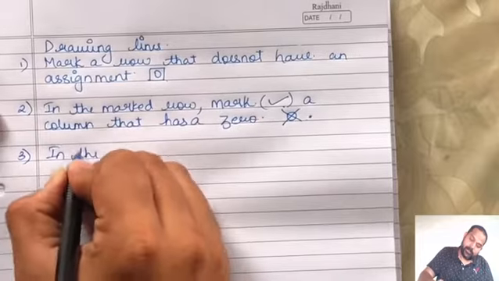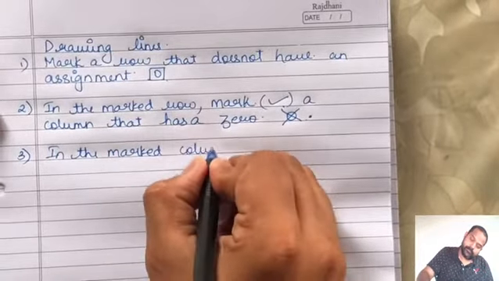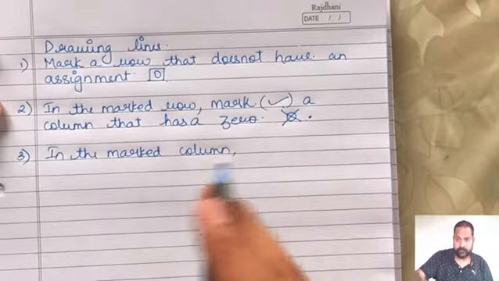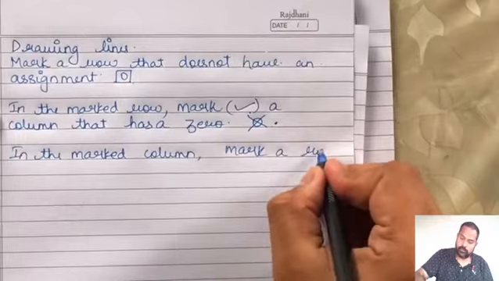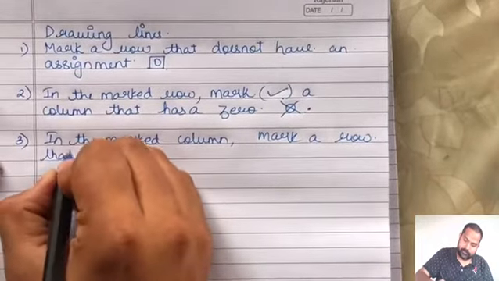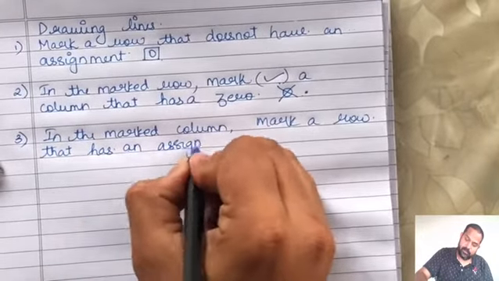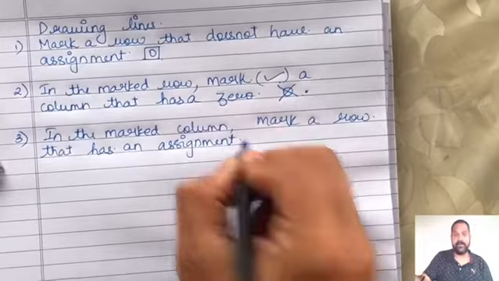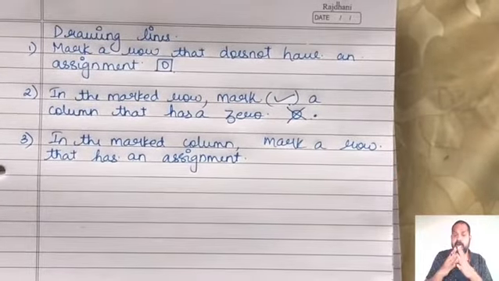In the marked column, you just marked a column. In the marked row, mark a column that has a 0. So now in the marked column, mark a row that has an assignment. I know this will feel a little cumbersome, this will feel a little too much, but play along.